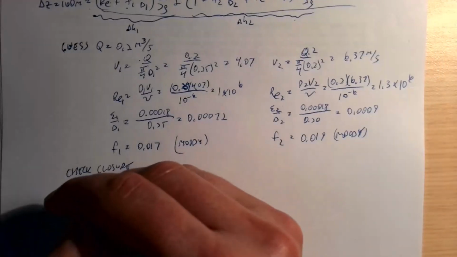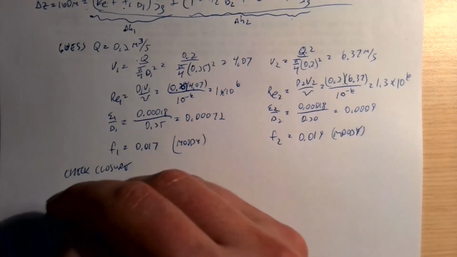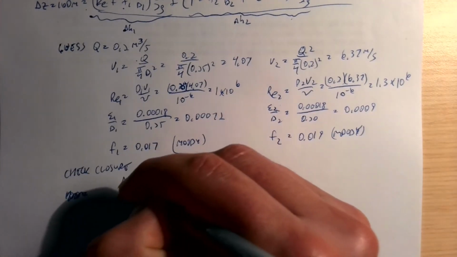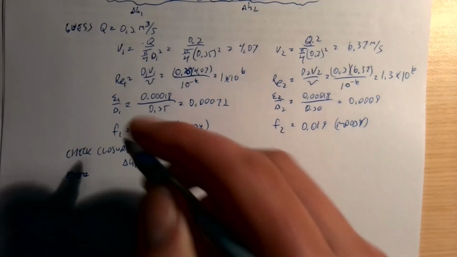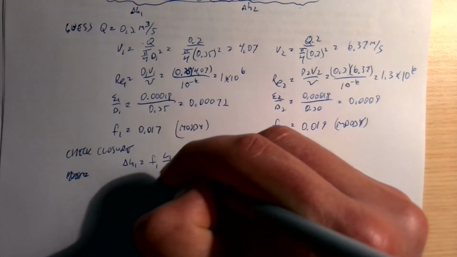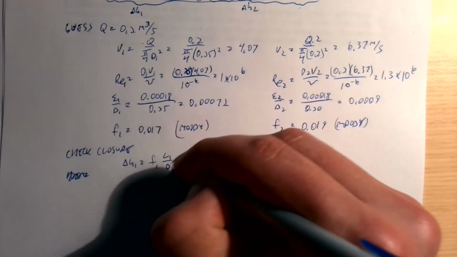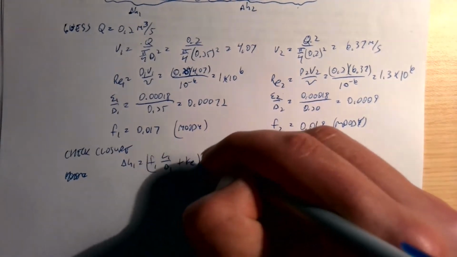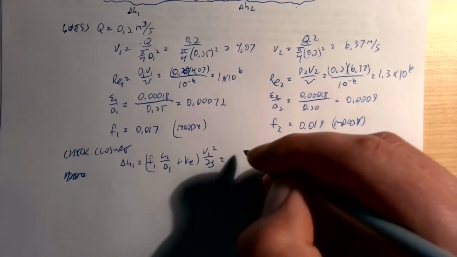So 100 meters. So I need delta H1. So f1 L1 over D1 plus KE, V1 squared over 2g. Lots of stuff.